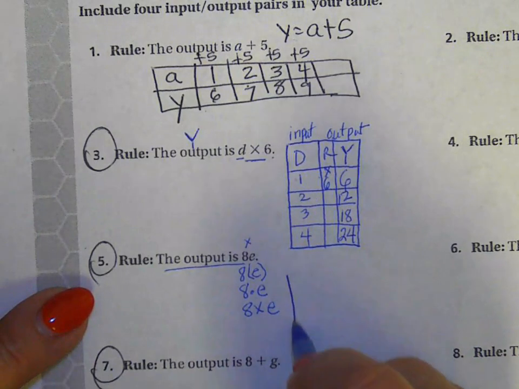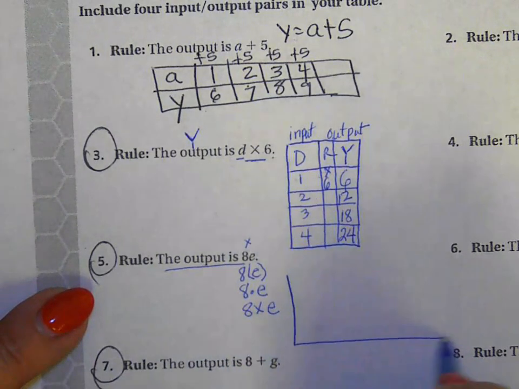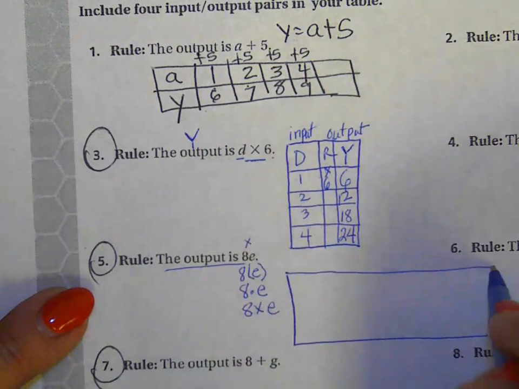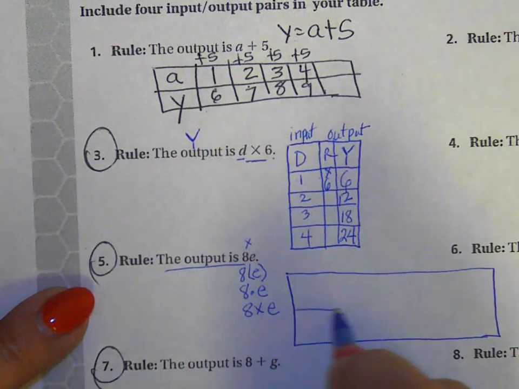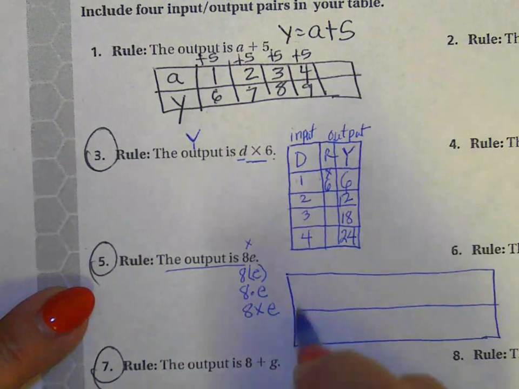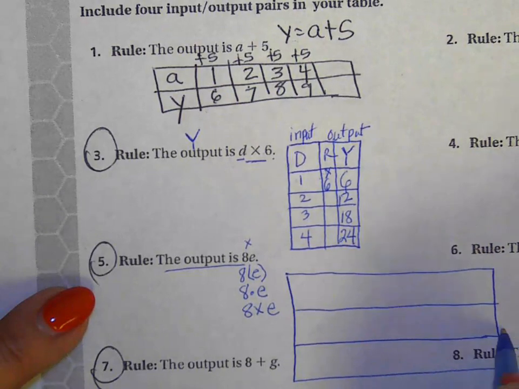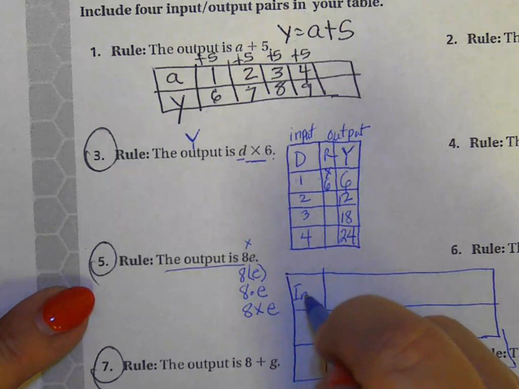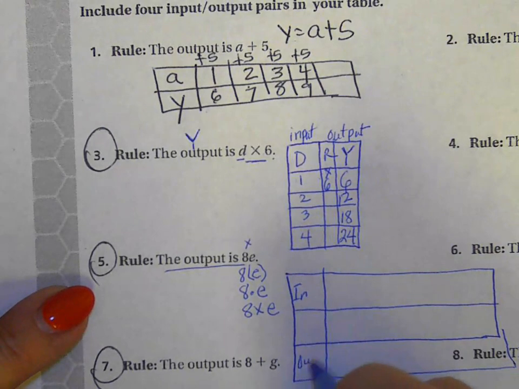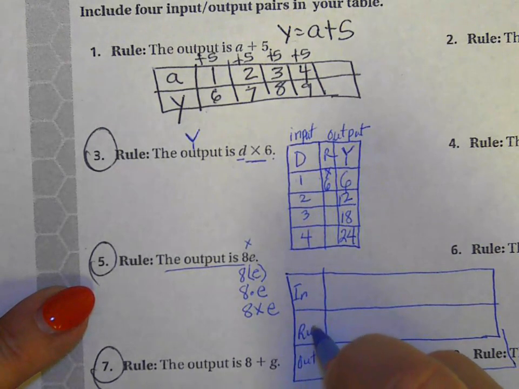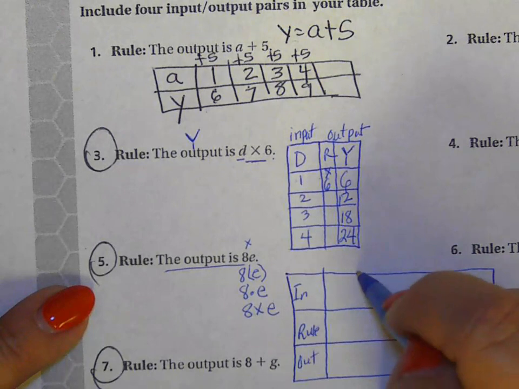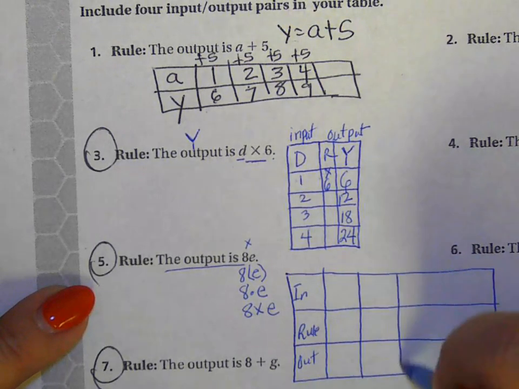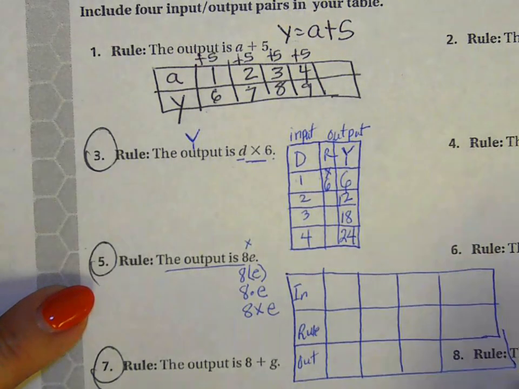So I'm going to draw this one, and this one I'm going to do 3 columns. Didn't quite make that big enough. I'll just do it like this. Input, out, and this is my rule. 4 numbers.